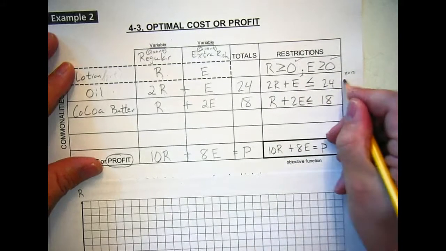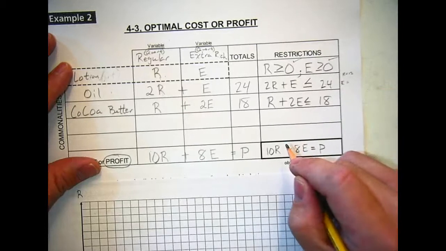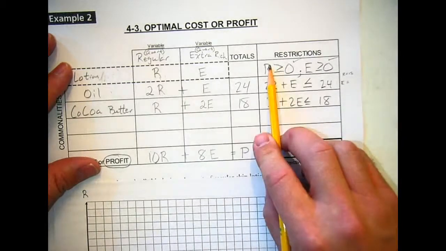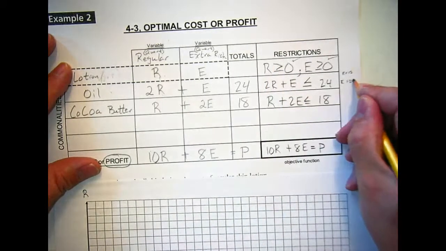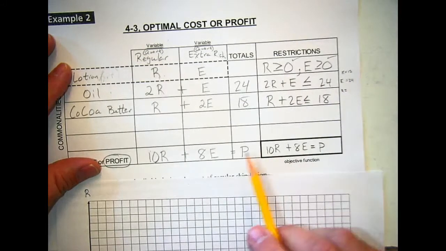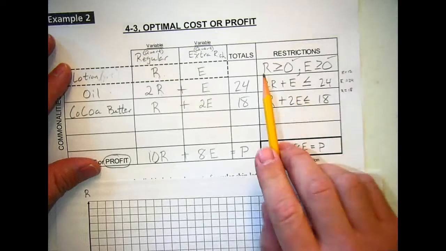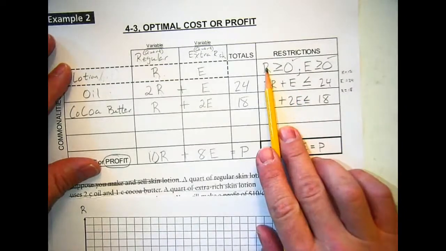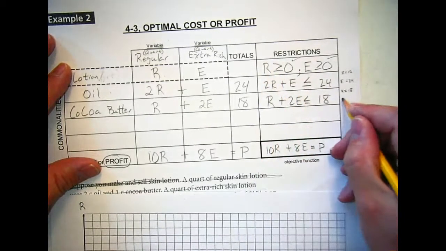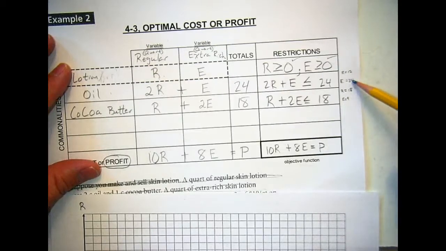Okay, what's my E-intercept? 24. It's 24. Here, what's my R-intercept? 18. It's when E is 0. And what's my E-intercept? 9. It's when R is 0. Good, it's 9. Okay?